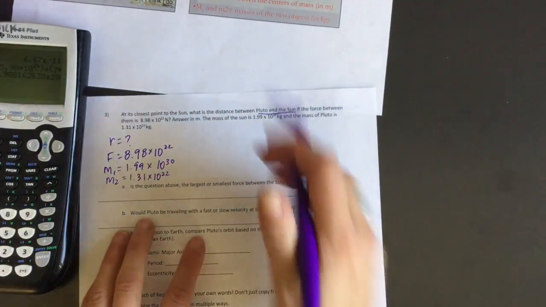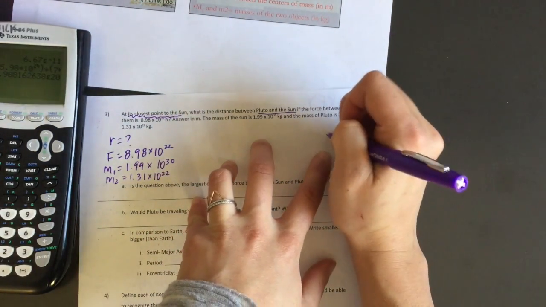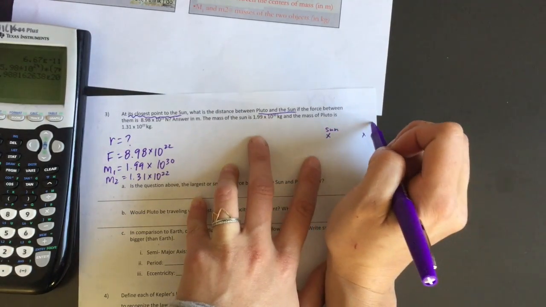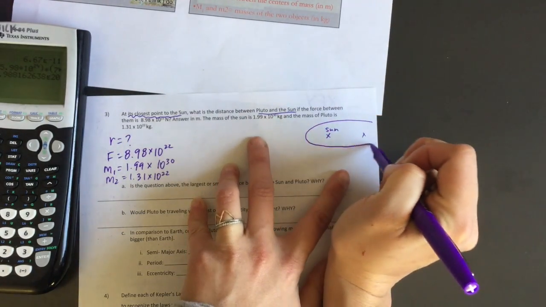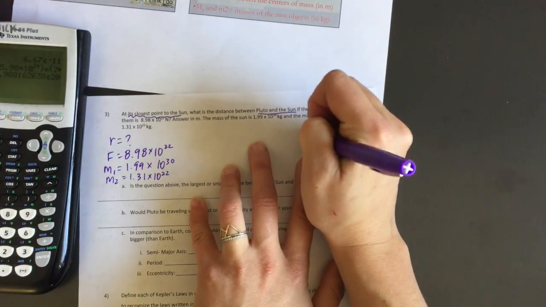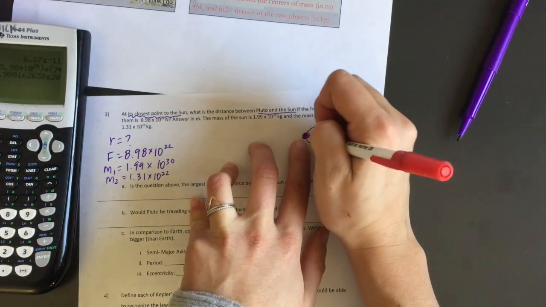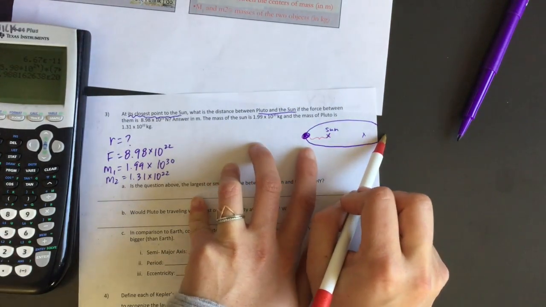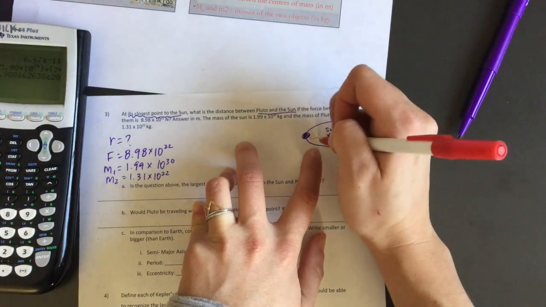So in thinking about this, this is the closest point to the sun. So if here's the sun, okay, here's the other focus. Obviously, this isn't perfectly accurate, but it's talking about right here, if that's Pluto. Now, that distance obviously changes if Pluto's way over here, but we're talking about the closest point.